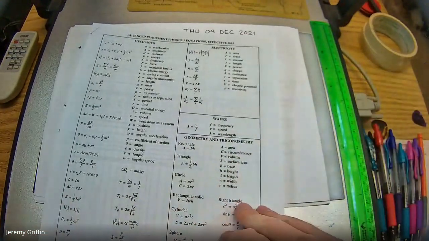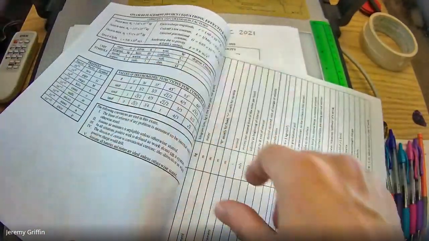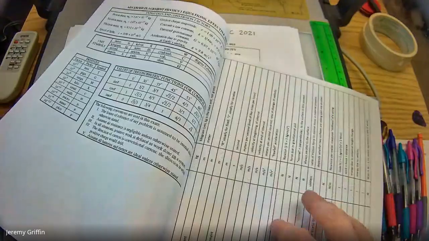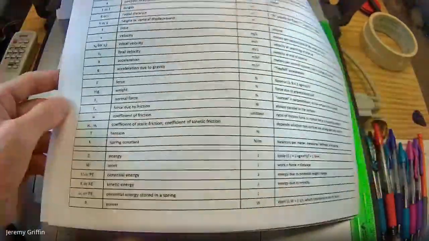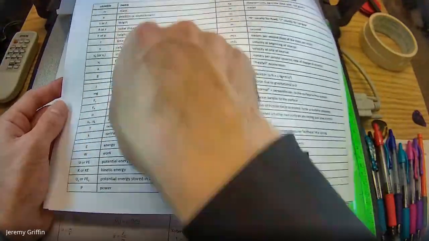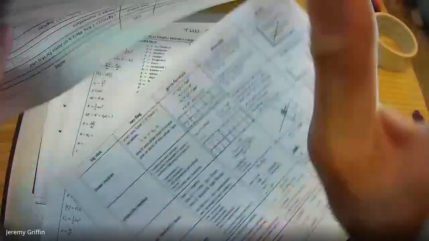So there's, of course, the AP formulas. There's this side of the AP formula page that I don't reference very often, but there's some useful stuff there. So the trigonometry and constants. I gave you guys a page with all the variables, what they stand for, the units they're measured in, some extra notes. 2 pages of those.